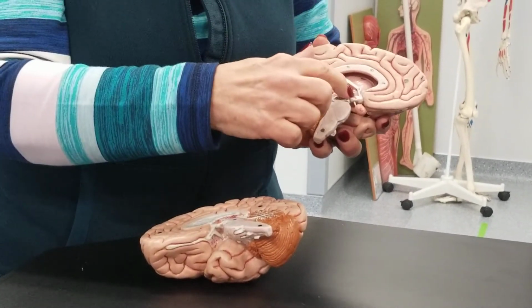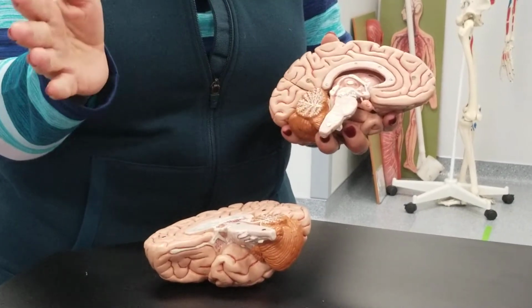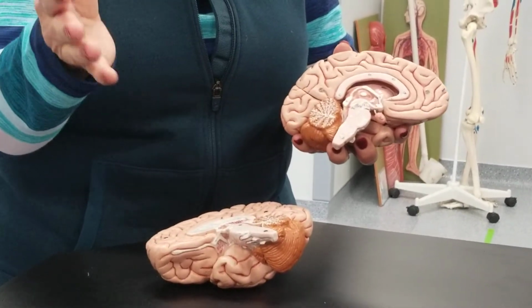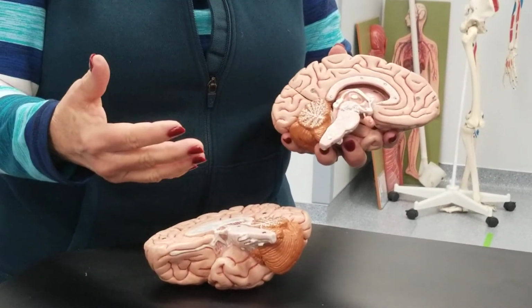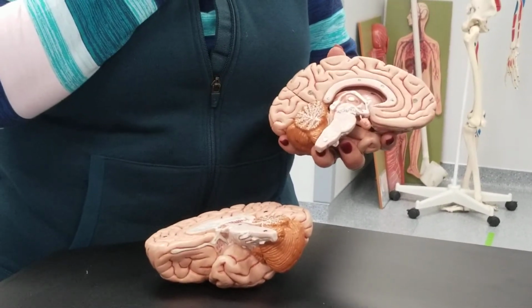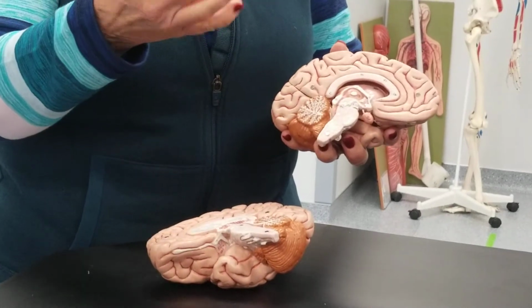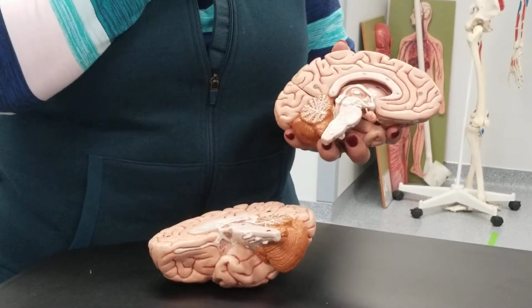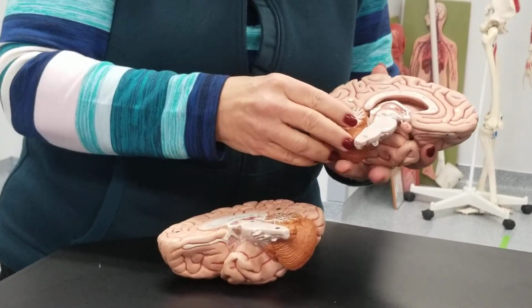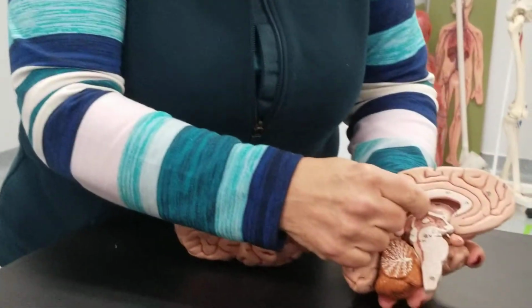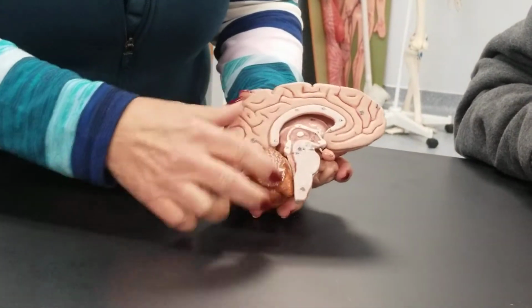It makes ADH, antidiuretic hormone, and oxytocin. Antidiuretic hormone helps you retain water. Oxytocin helps for labor and also for bonding. In guys, now they lay the baby on the skin on purpose because it ups the oxytocin levels of the guy.